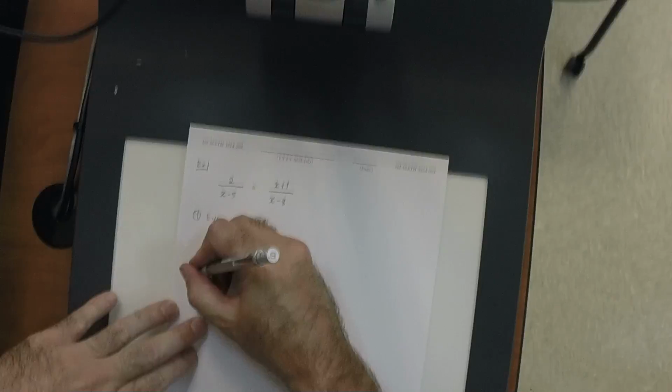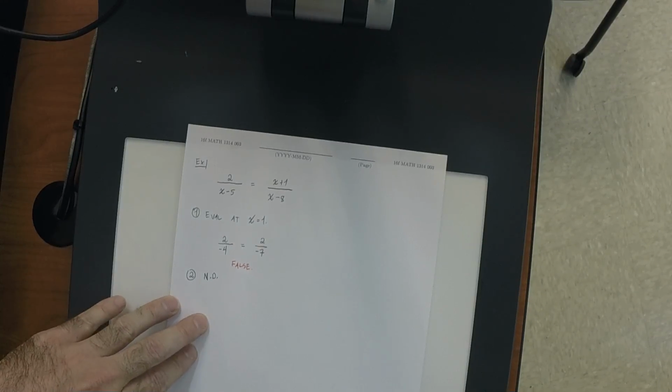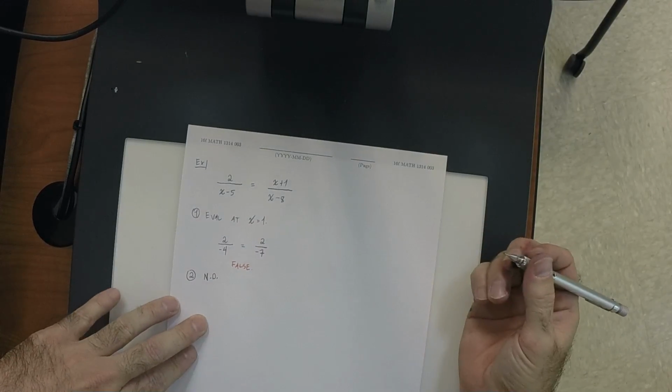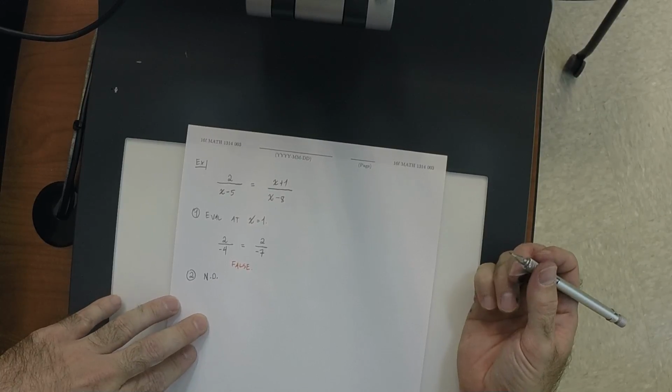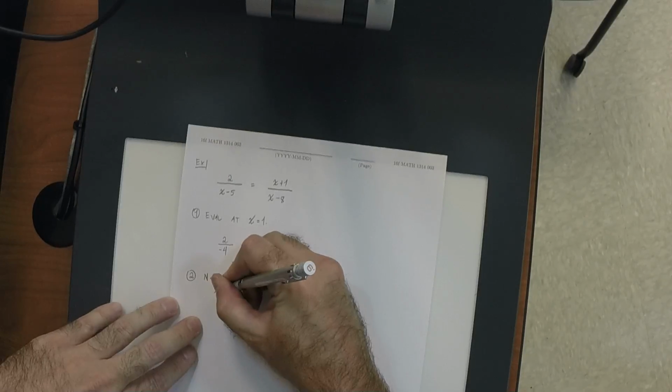And so the natural domain of an equation is the intersection of the natural domains of its left and right-hand sides. So it's exactly what you think it is. So please tell me, what is the natural domain of this equation? So in plain language, what is it? Anything but 5 or 8.